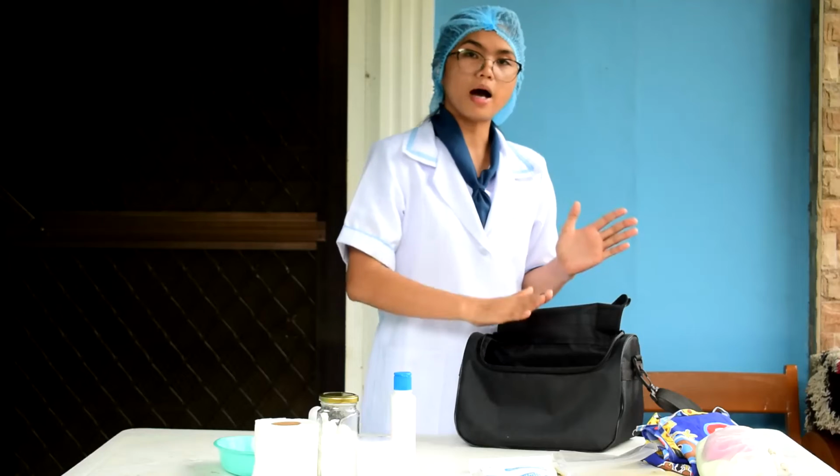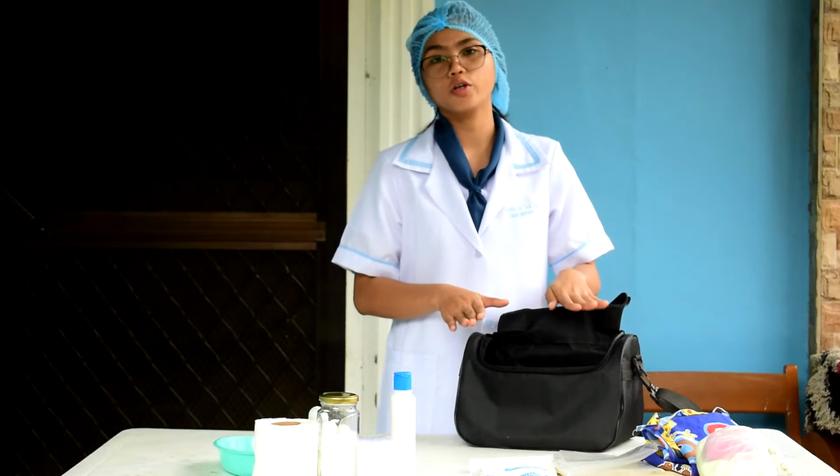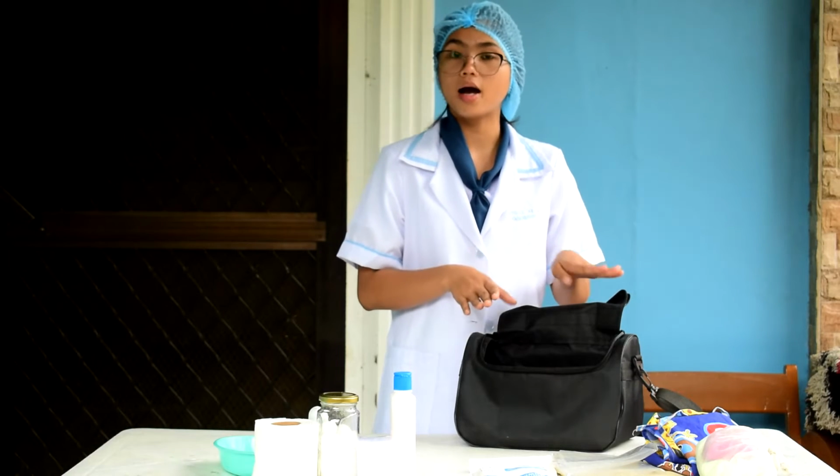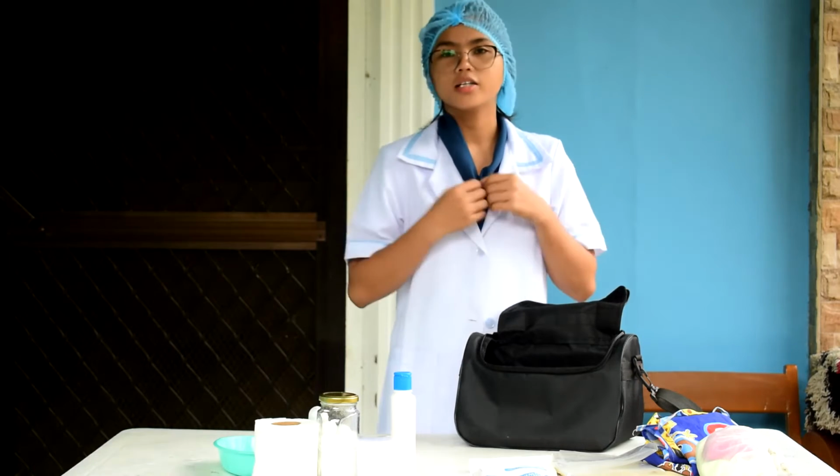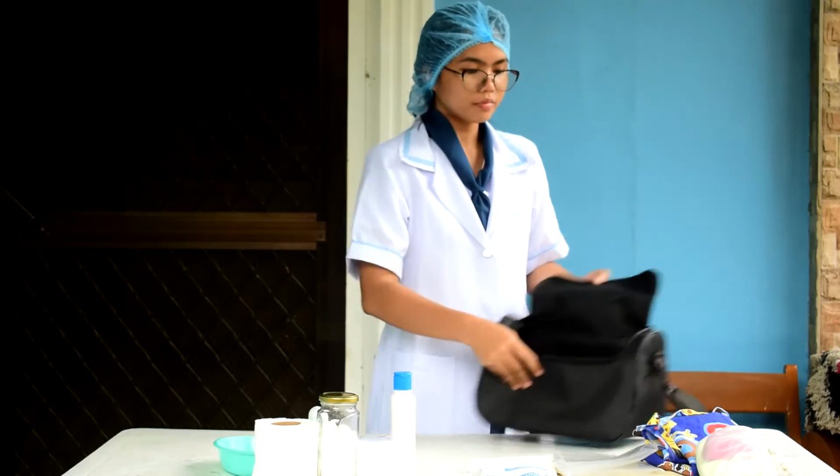The top of the bag, this is the area for your extra paper for waste receptacles, and it can be your paper bag or extra plastic bag, your plastic lining and your paper lining, and two pairs of sterile gloves, and then your apron.